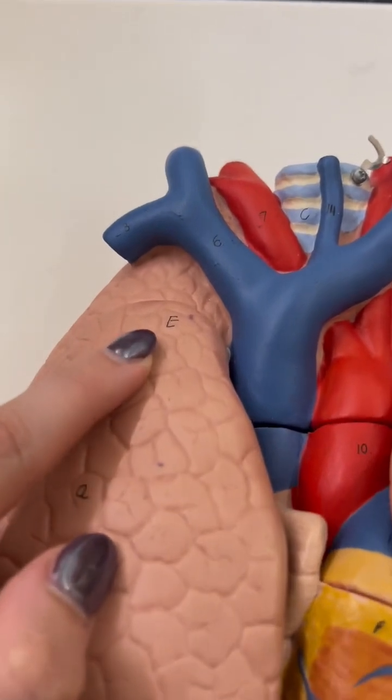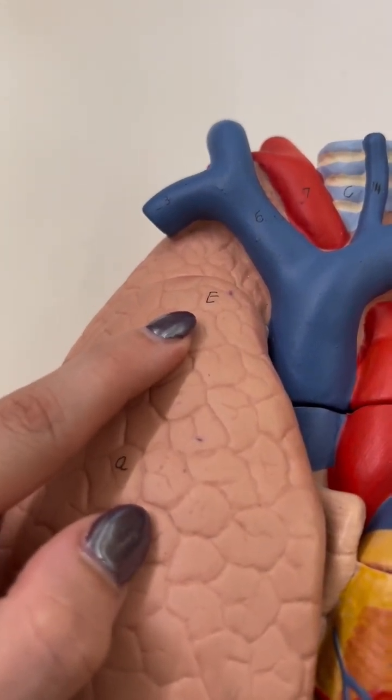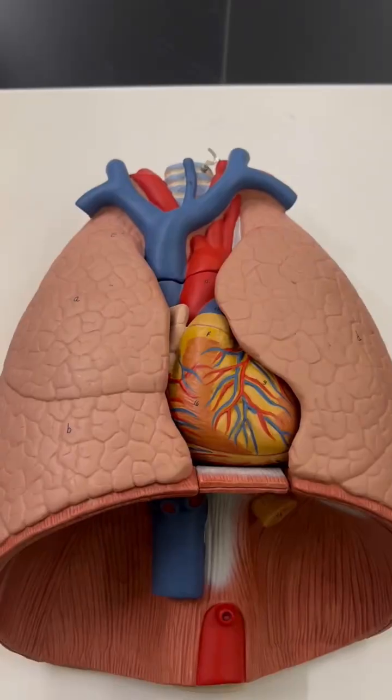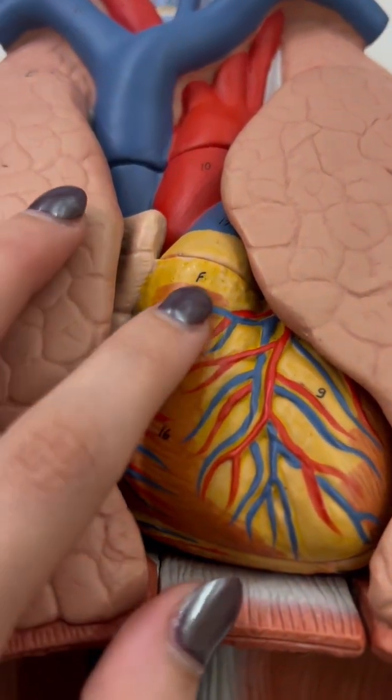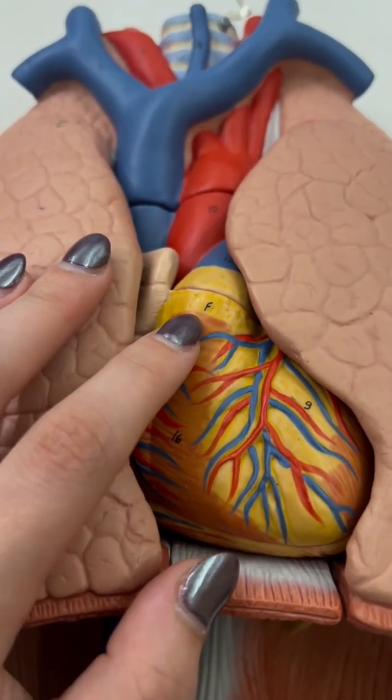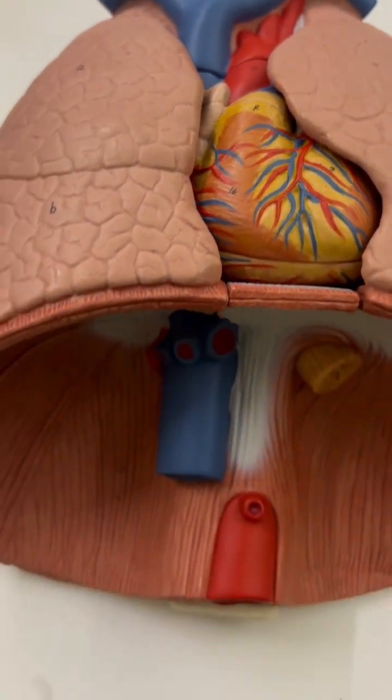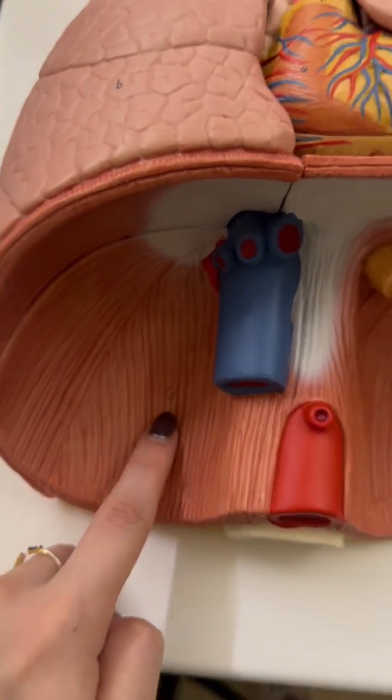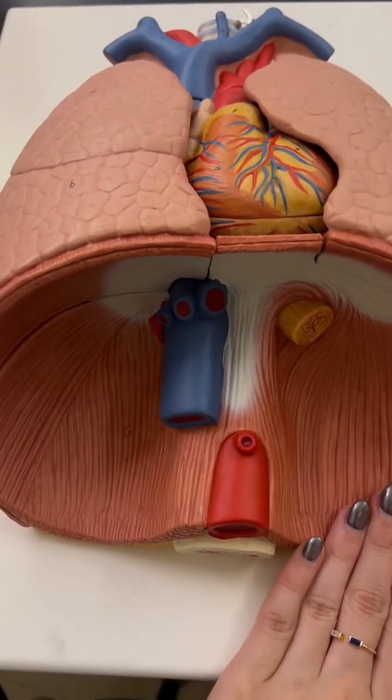Just zoom in, capital E, and this is the apex of the right lung. Now you will go to the heart, and you find F, which is the labeling for the heart. And then you will go down, and then capital G right here, this whole thing is your diaphragm.